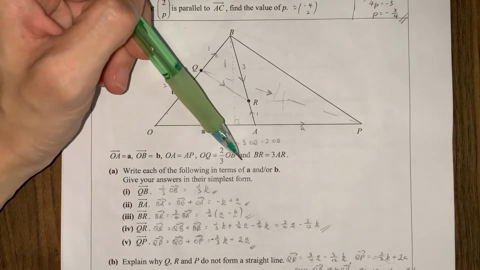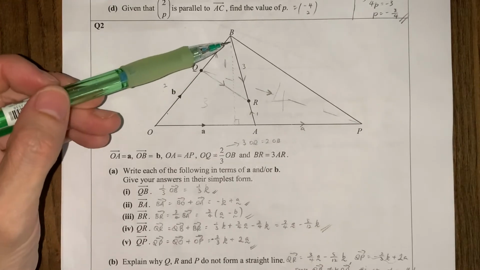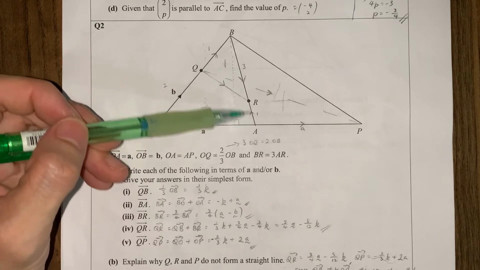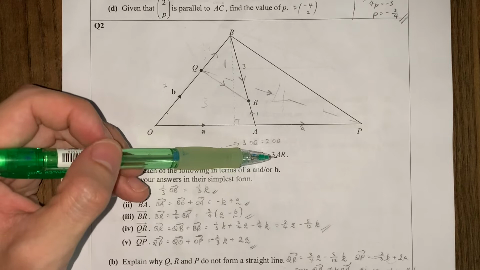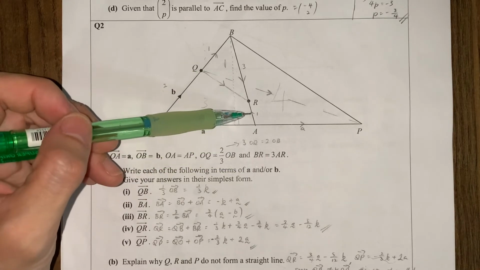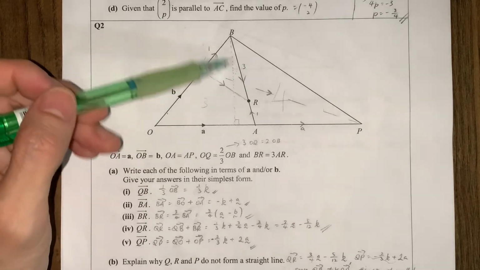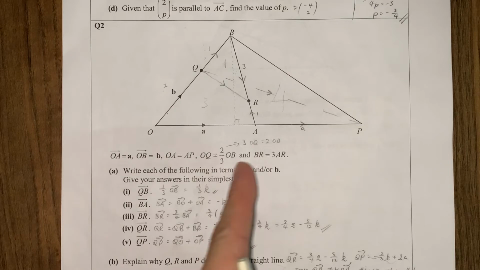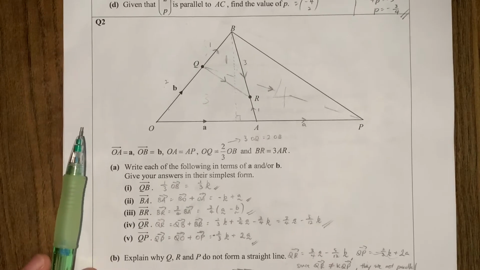The next one is BR equals 3AR. BR is this one, AR is here, so it's all lengths. If I take AR times 3, I'm going to get this. So if this is 1, times 3, this is 3, and the whole thing is 4. Notice that this and the previous one are slightly different. They will give it to you in many funny ways, and you've got to know how to do it. Okay, so let's start answering the question.